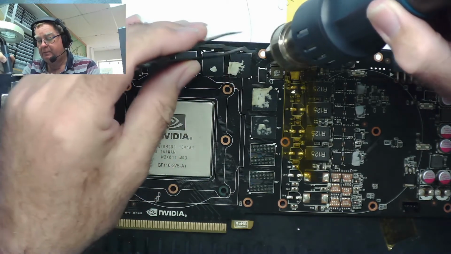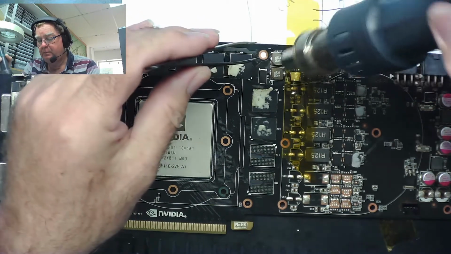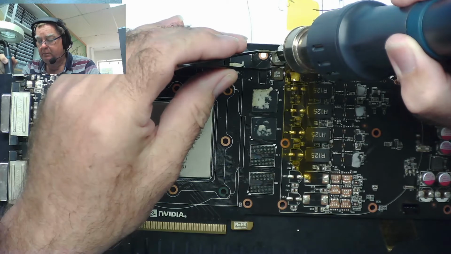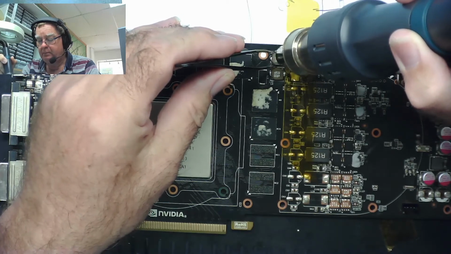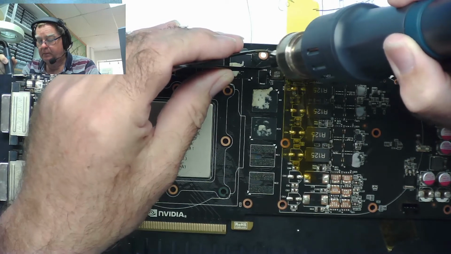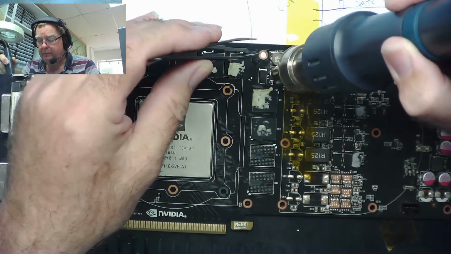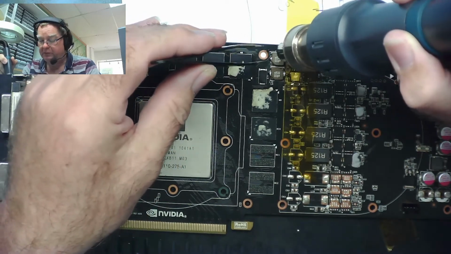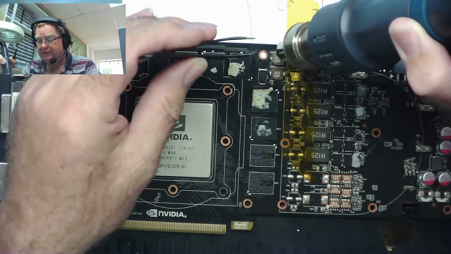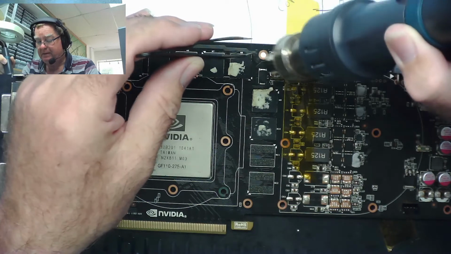Not yet. Desoldering inductor coils takes quite some heat, I'll tell you. But you can guarantee there's heavy ground planes and heavy power planes in the board here.